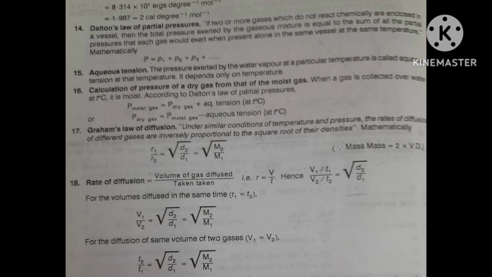Now the next point I am discussing is the difference between diffusion and effusion. The question is asked: difference between diffusion and effusion. Effusion, and diffusion. Then what is the difference between diffusion and effusion? Now I am telling you.